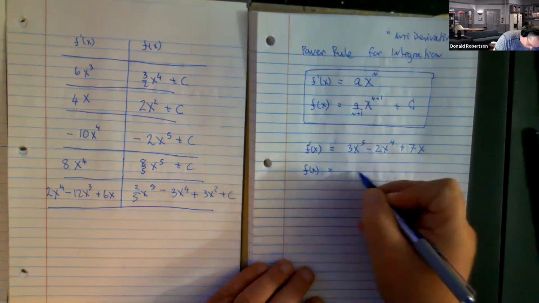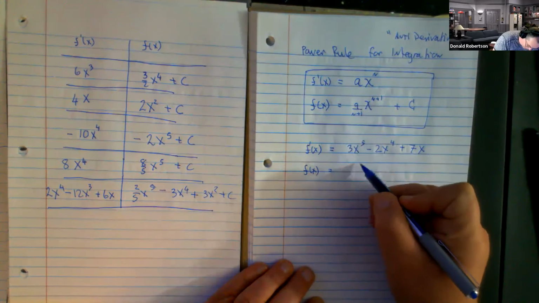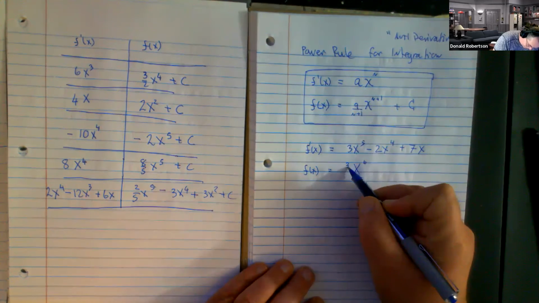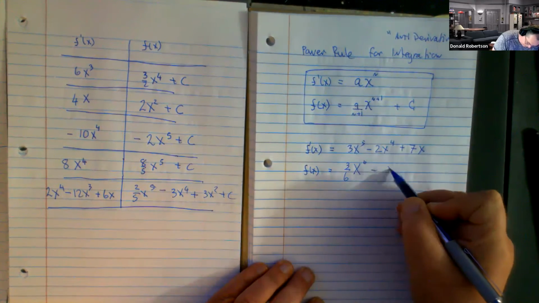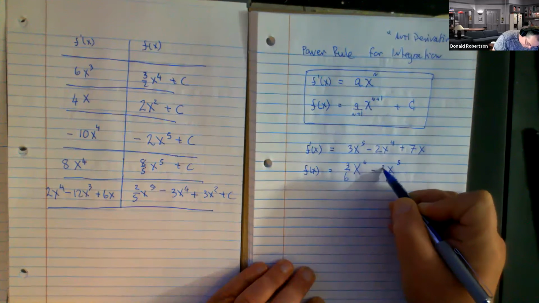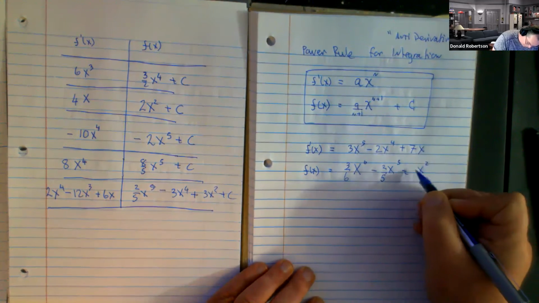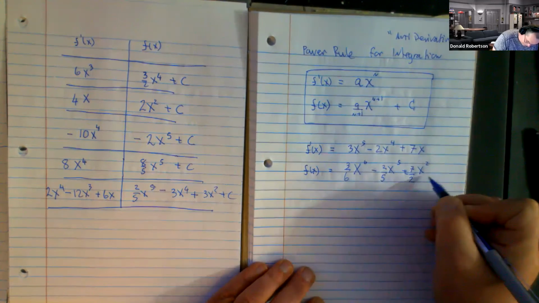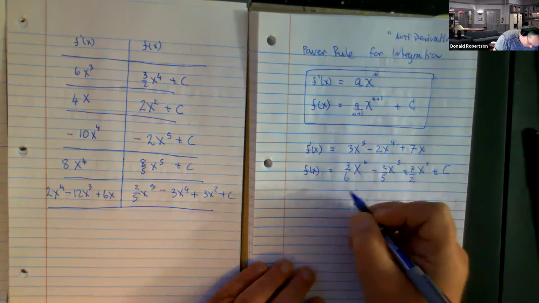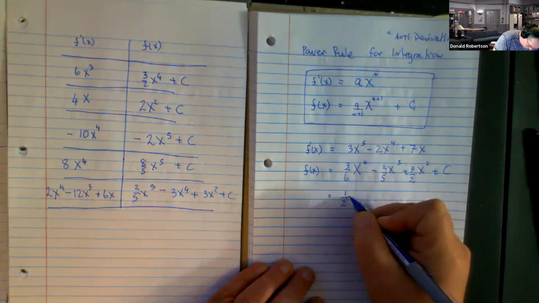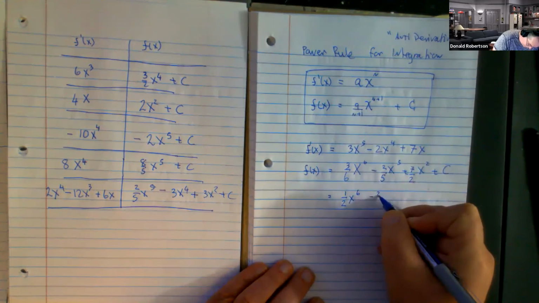Then the original function, by the power rule: add 1 to the power and divide by the new power, for each term, plus C. And you should be doing any simplification as it happens. So I kind of forgot to do it with that one.